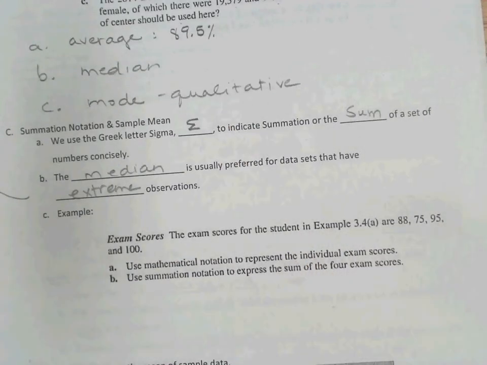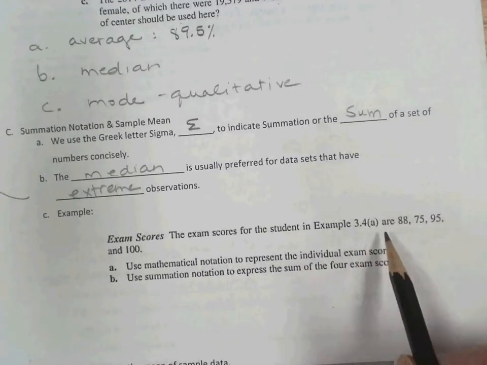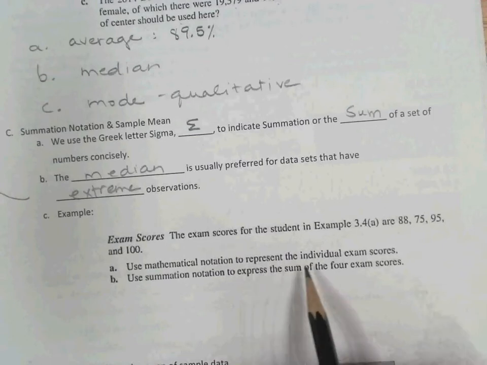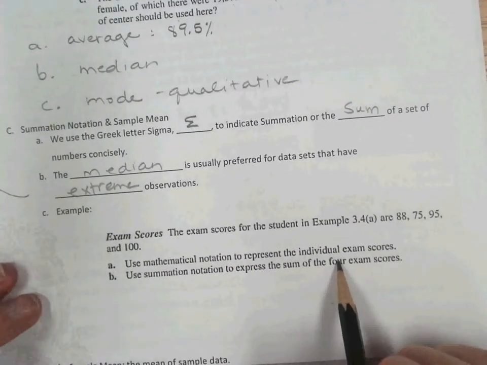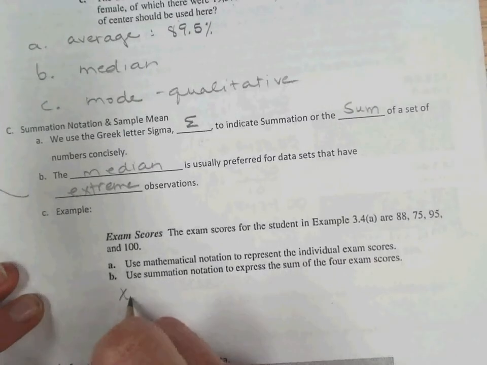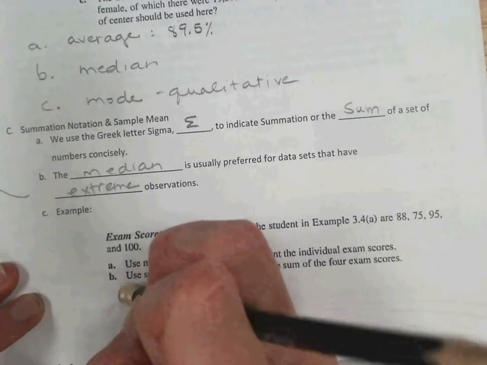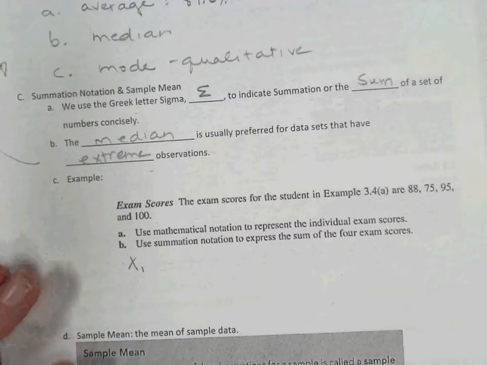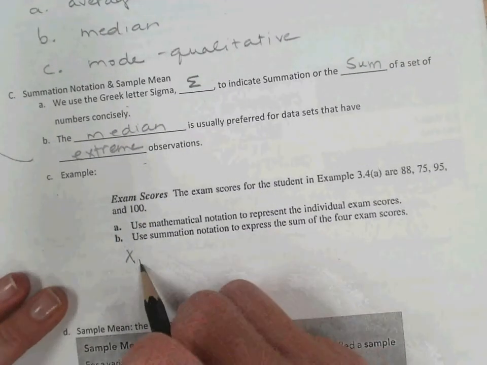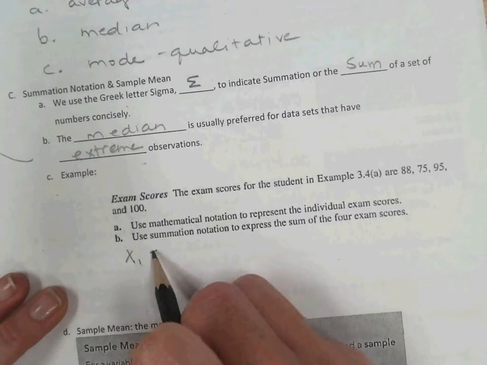Here's an example then using our summation notation. Exam scores. The exam scores for the student in example 3.4a are listed. Use mathematical notation to represent the individual exam scores. So in this case, we would label each of our observations with an X and a subscript.